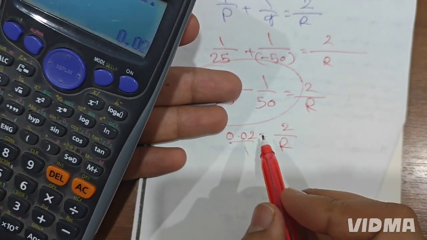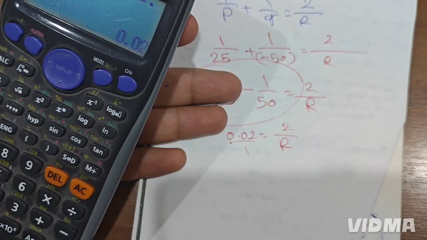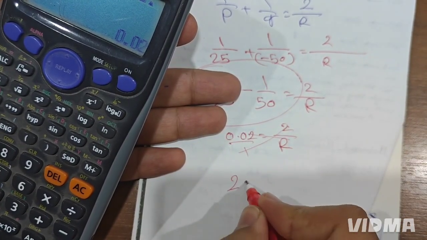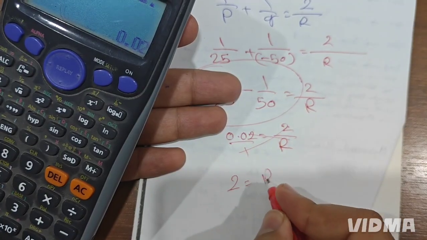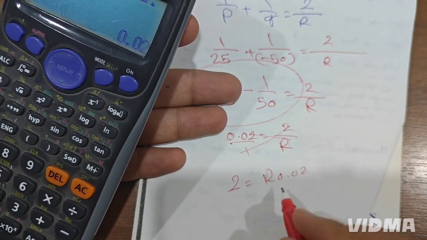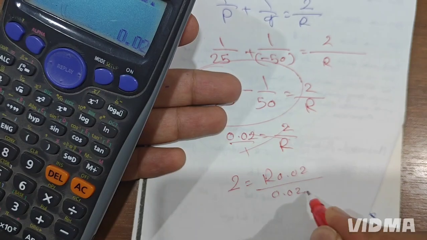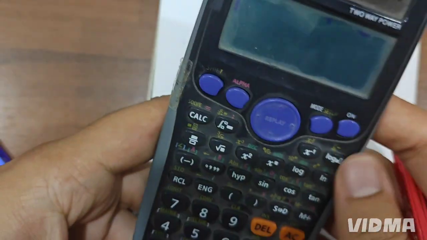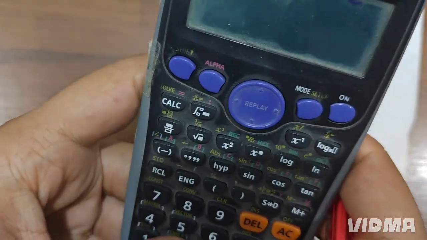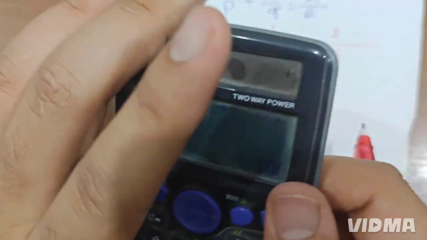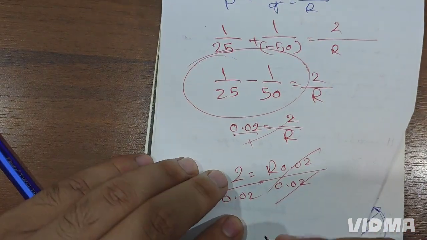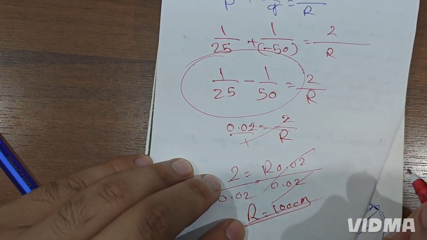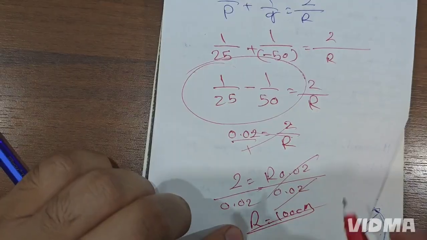So how can I get the value of R here? Multiply both of them. 2 times 1 will be 2 equal to R times 0.02. To find the value of R, divide both of them by 0.02. This will be cancelled, so 2 divided by 0.02, the answer will be 100. So the value of R is 100 centimeter.